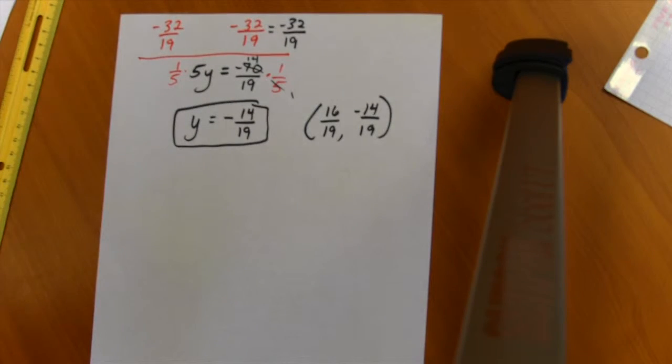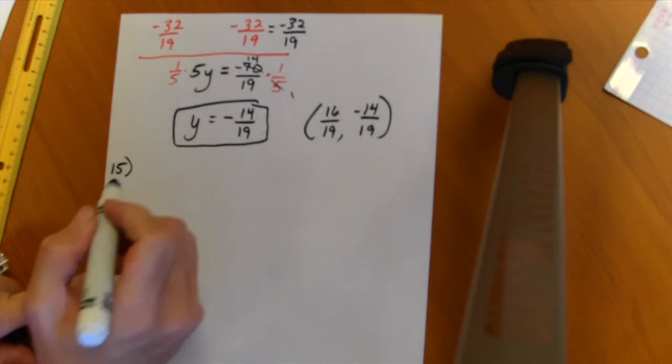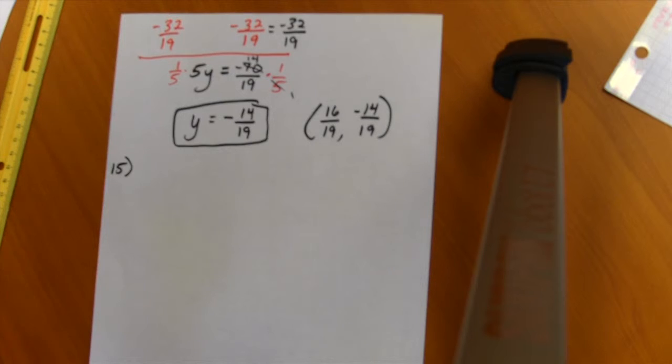Next is number 14. This one is the one we discussed in class. I'm actually going to skip this one on the video and we can talk about it again in class. Number 15. Well, let me make one quick comment about 14.